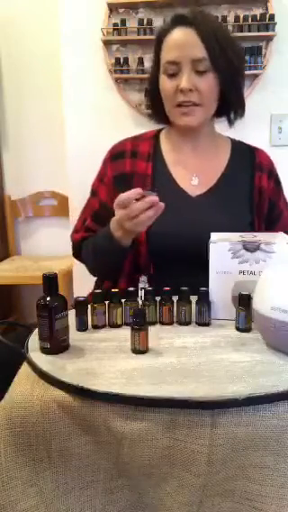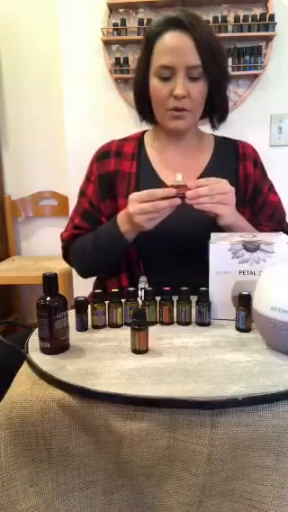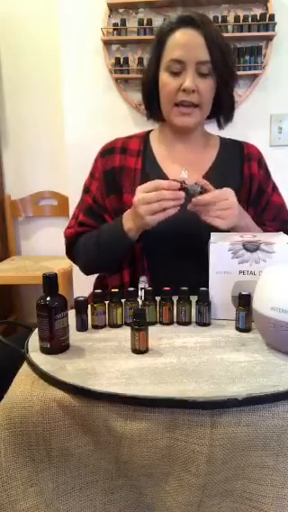So On Guard is our protective blend. This has a very rich history to it. I love the history behind it. It goes back to the 1600s when the four thieves were robbing the dead, and they wanted to lather themselves in these infused herbs, and the herbs are the ones that we use in our On Guard. So you have wild orange, cloves, cinnamon, eucalyptus, rosemary, and it is a powerful immune booster.